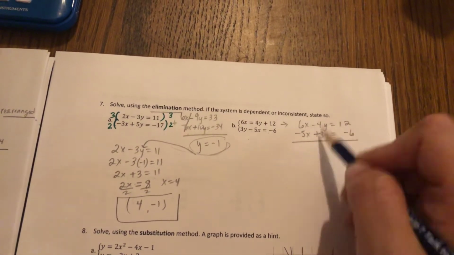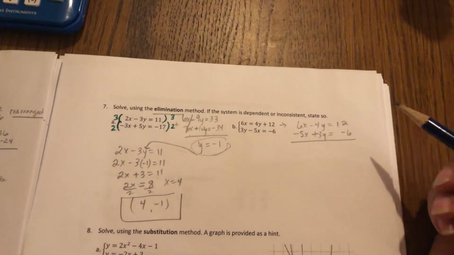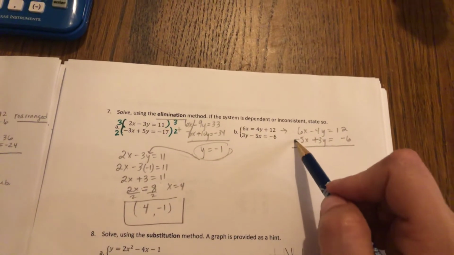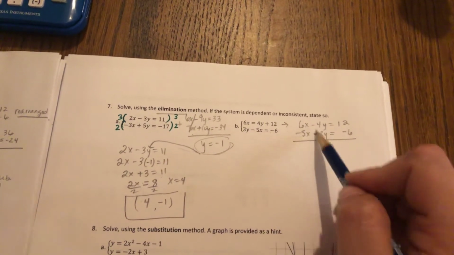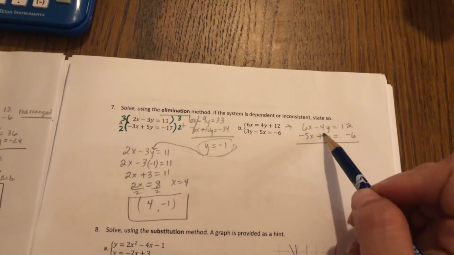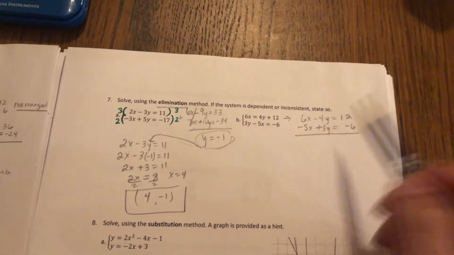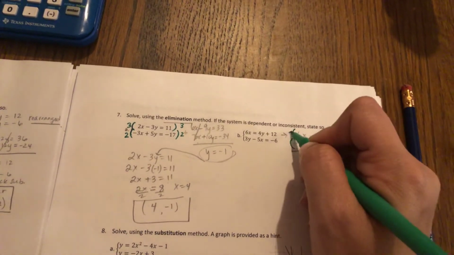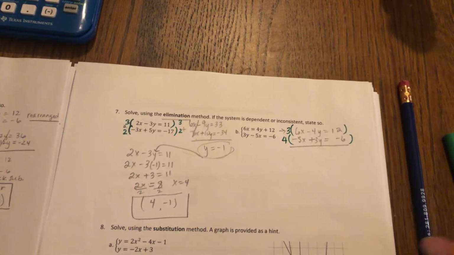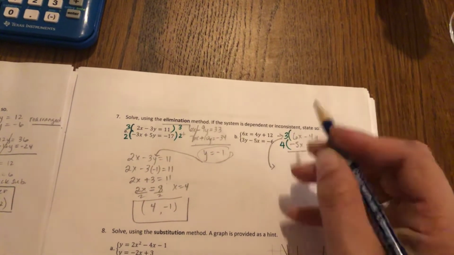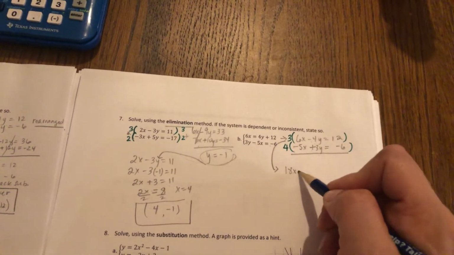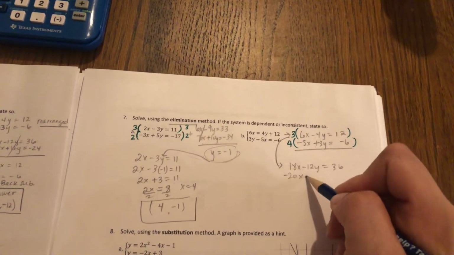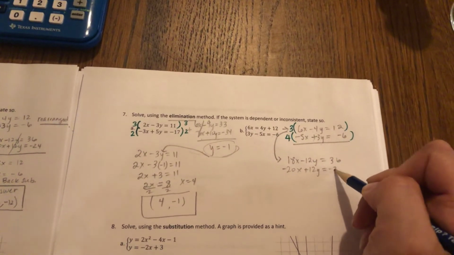Again, notice that nothing's going to directly cancel out, so I am going to have to use a multiplier on both of them. Kind of a pain, but that's okay. Notice that these are already set up for the opposite, and so are these. If we use a multiplier to cancel out my y's, it'll at least give me a little bit smaller number. So I'm going to focus on the y's. I'm going to multiply that by a 3 and that by a 4. So equation 1 now becomes 18x minus 12y equals 36. This one becomes negative 20x plus 12y equals negative 24.